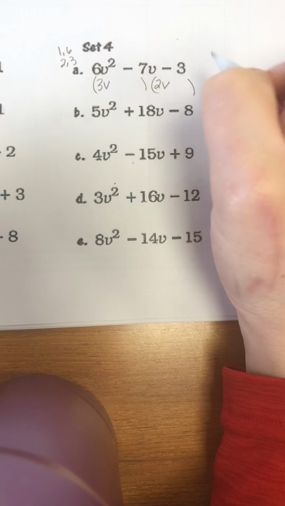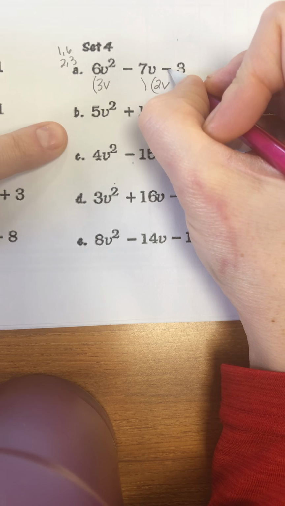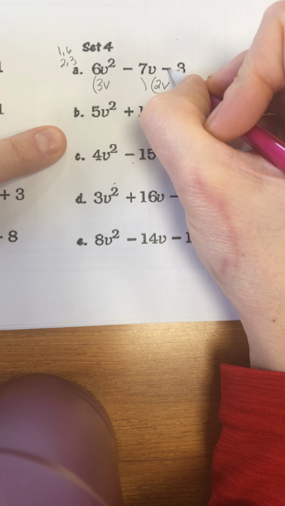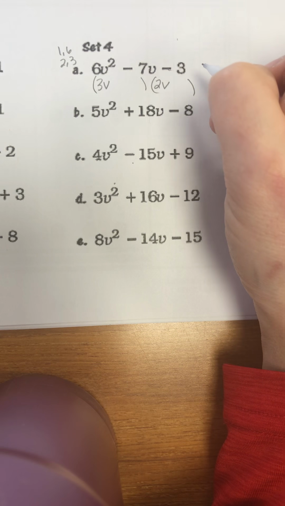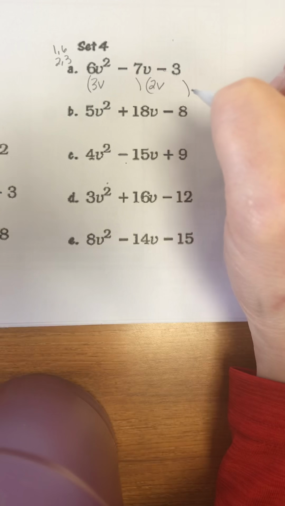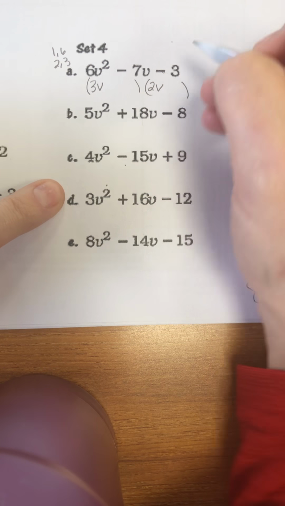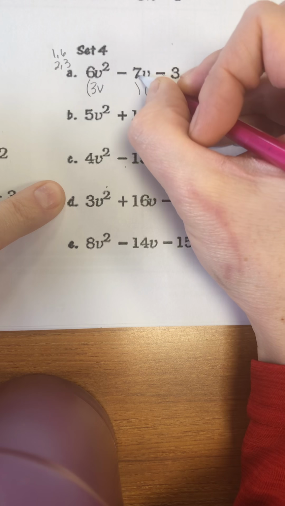Remember, this is the opposite of foiling. Now, what multiplies to give me a negative number? I know that it has to be 1 positive and 1 negative. So that means that since my signs are different, I'm going to have a difference. So keep in your head that you need a difference of 7.